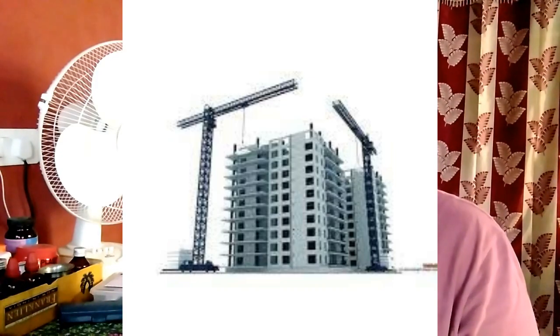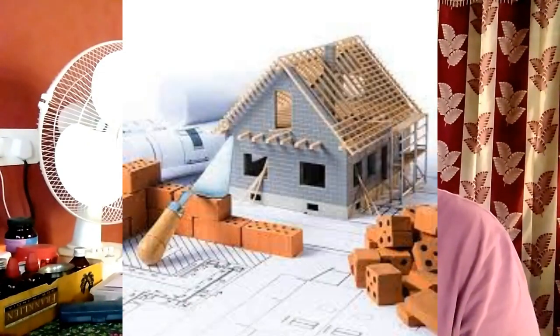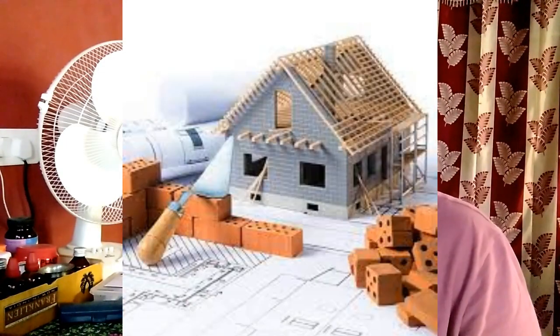And the next point is, what is basic building structure? The basic components of a building structure are the foundation, floors, walls, beams, columns, roof, stair, etc. These elements serve the purpose of supporting, enclosing, and protecting the building structure.